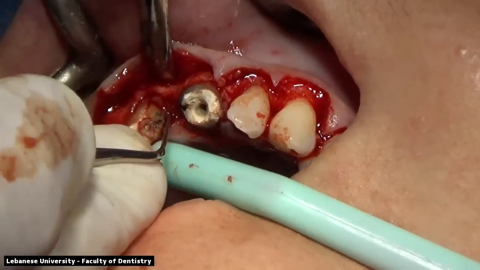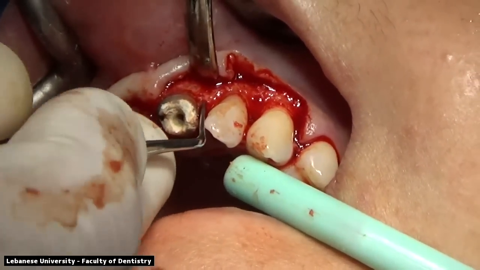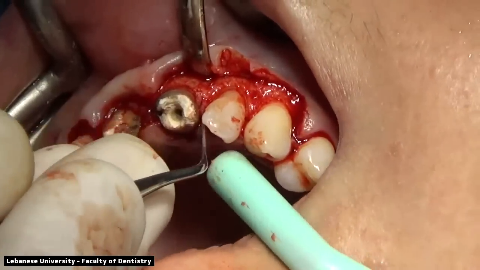The root is moving at this point, so we can feel that the root is moving. What we're going to do is make sure that the periotome is going all the way to the apex of the root itself.